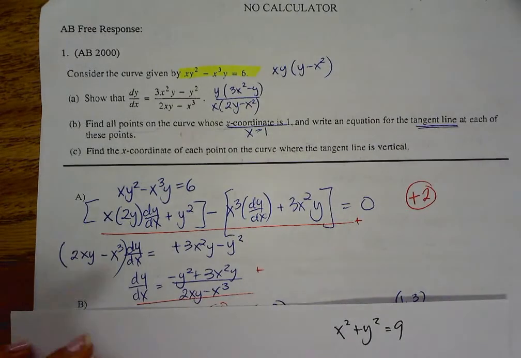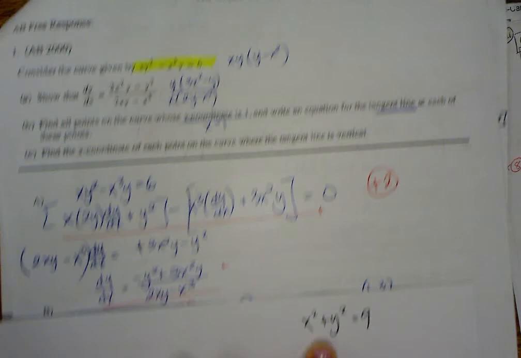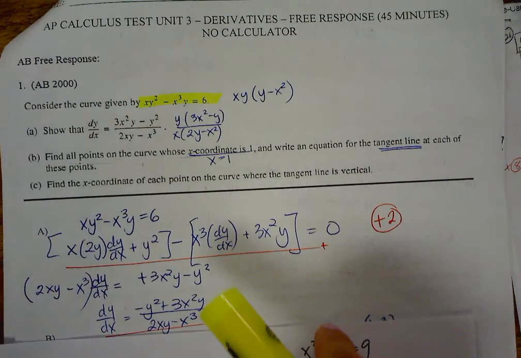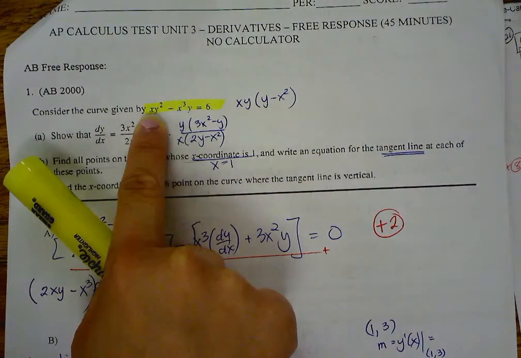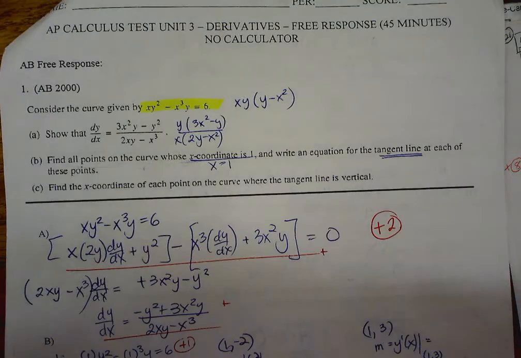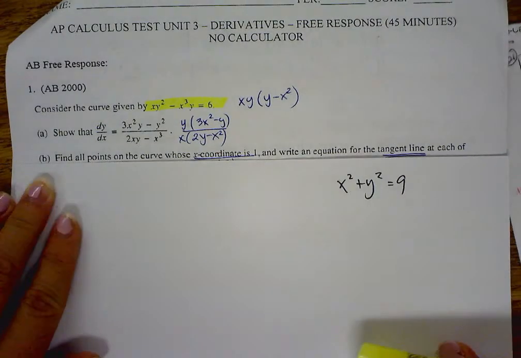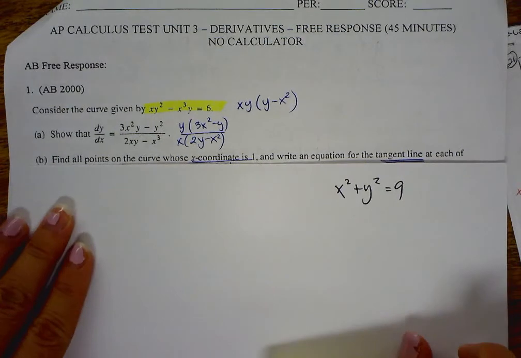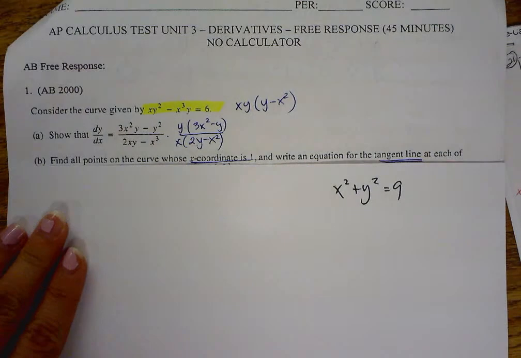F of x means it's a function where if I input one x, it'll only give me one y. But if I input an x here, I could get more than one y possibly, right? So it's not f of x, so it's a curve. That's why we call it a curve instead of a function. So it says find all the points on the curve whose x-coordinate is 1, okay? And write an equation for the tangent line at each of these points.